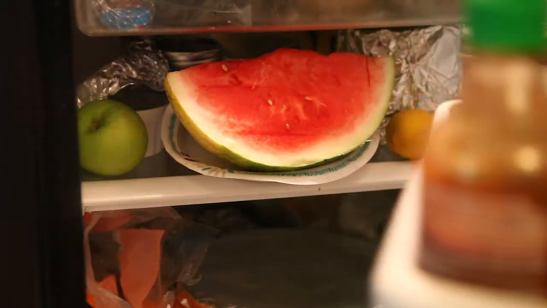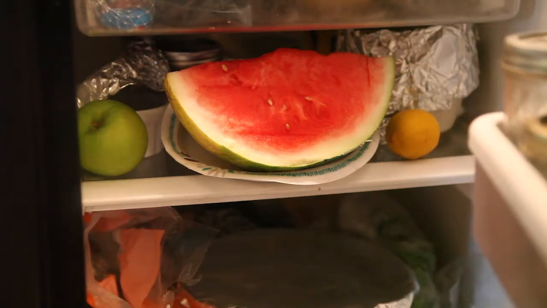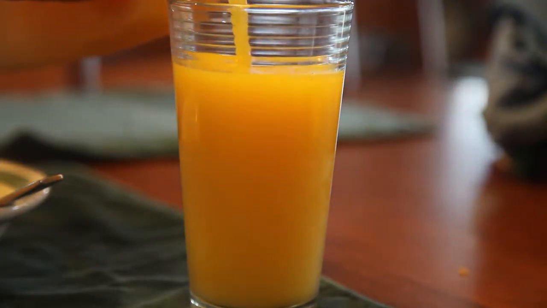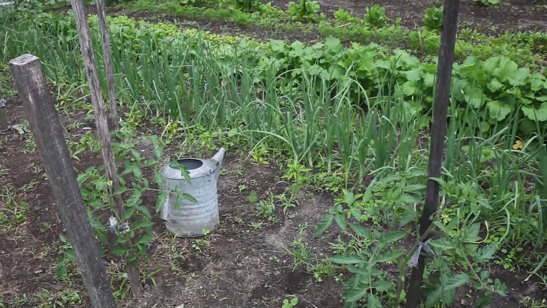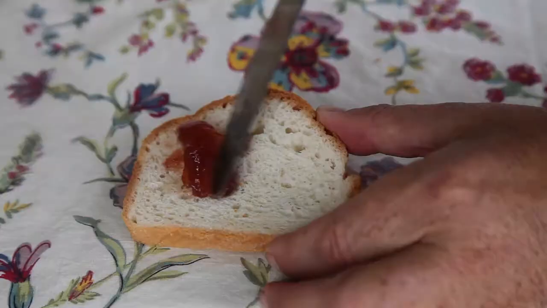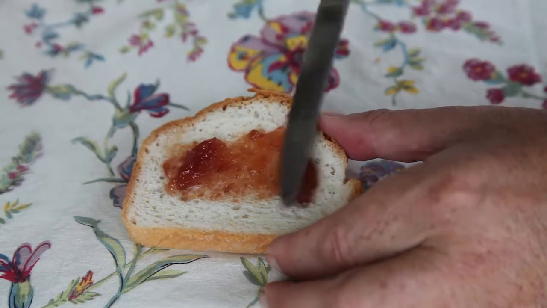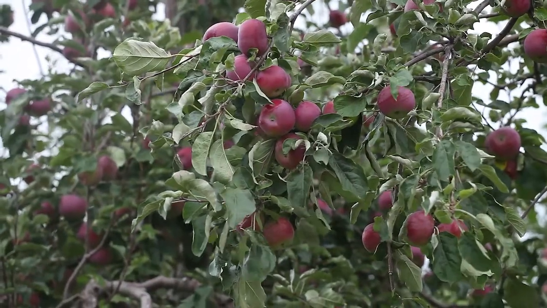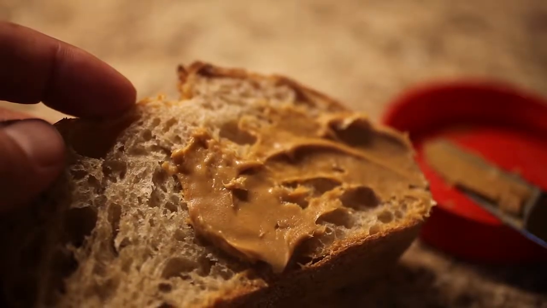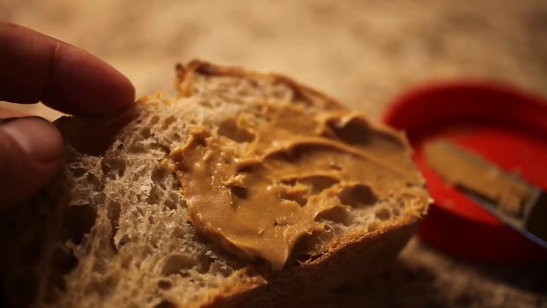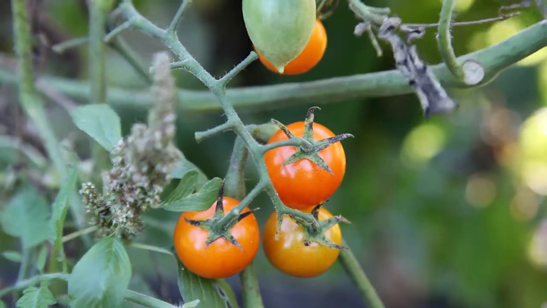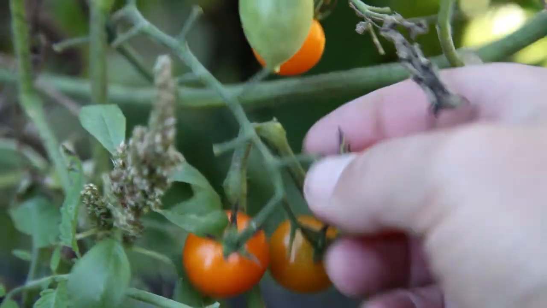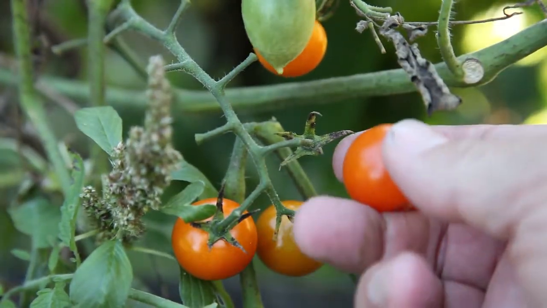Many things in your refrigerator come from plants. Orange juice is squeezed from oranges, which grow on orange trees. Vegetables grow from vegetable plants. Jam comes from fruits. Apples grow on apple trees. And even peanut butter is made from plants that produce peanuts. These are just a few examples of the hundreds of ways we use plants every day.